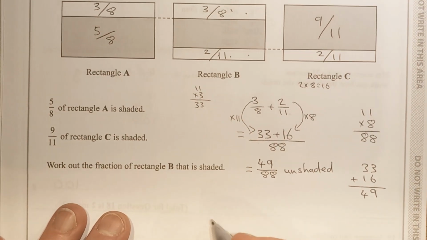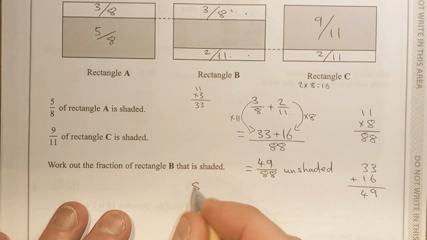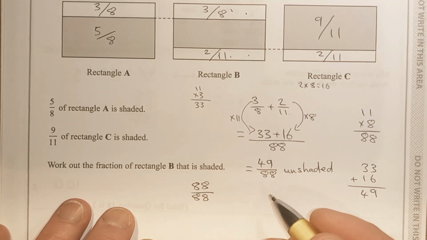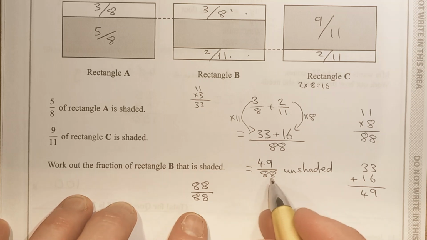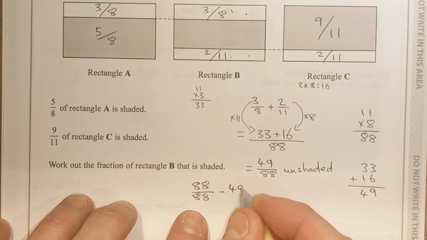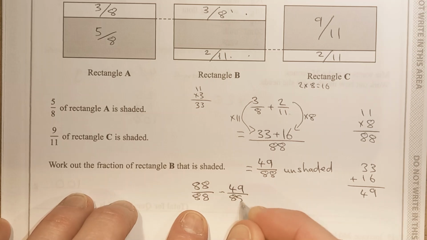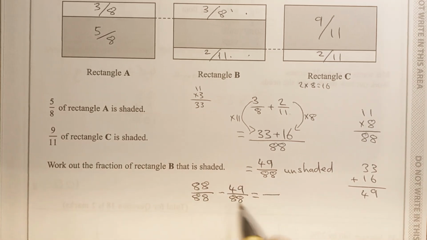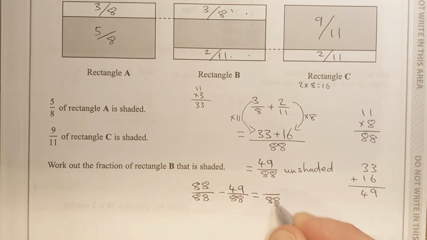Well, if you think the whole thing would be like 88 88ths, that's how much we start off with. If we want the shaded bit, we need to subtract the unshaded bit. So we're taking off 49 88ths. The denominators are the same, so stay as 88.